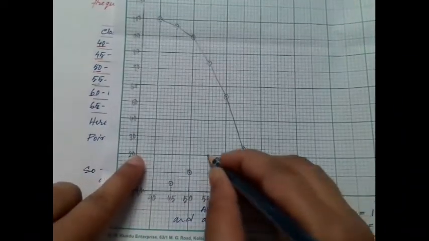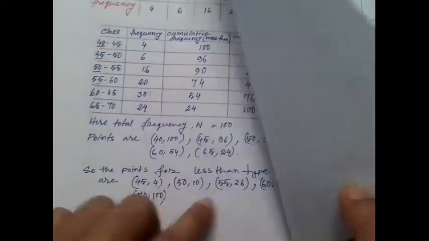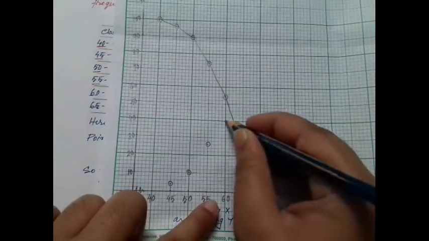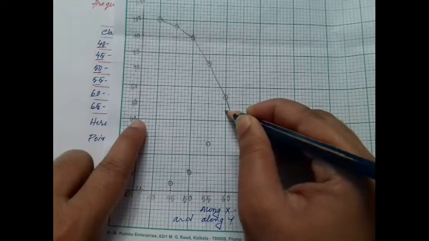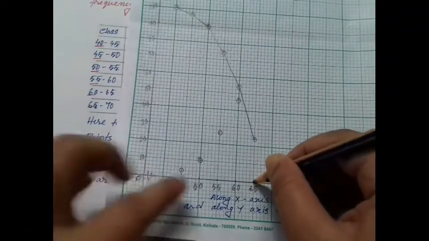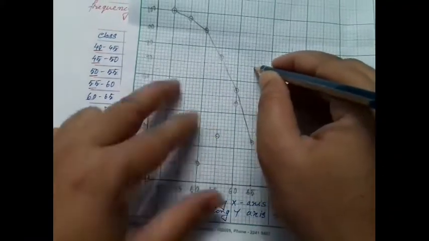Then 55, 26: 20, 22, 24, 26. Then 60, 46: 40, 42, 44, 46. Then 65, 76.